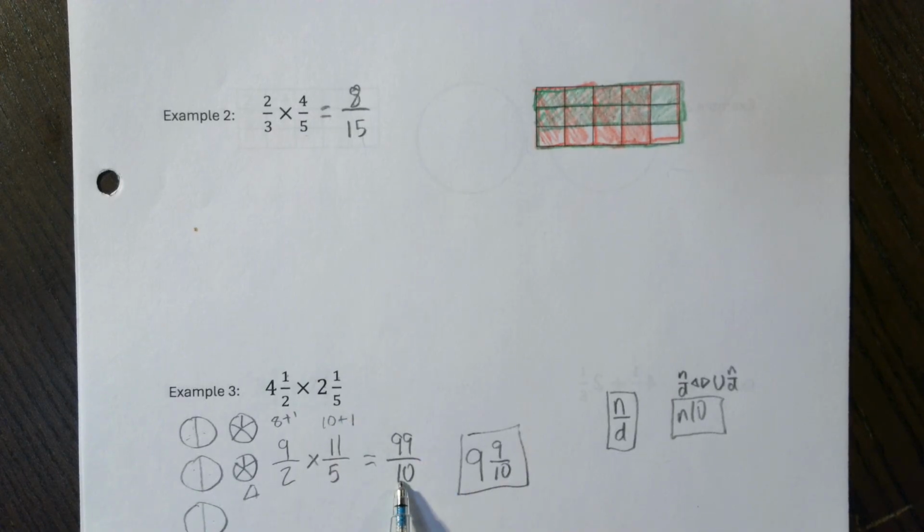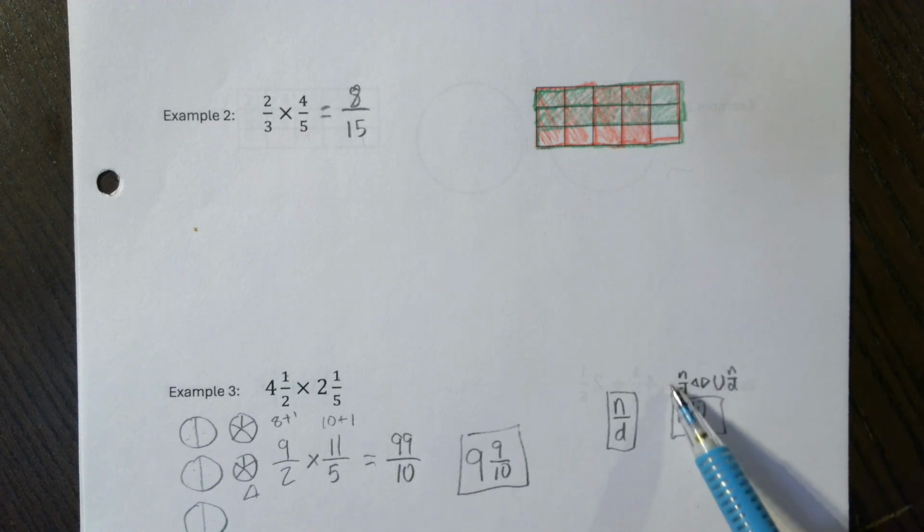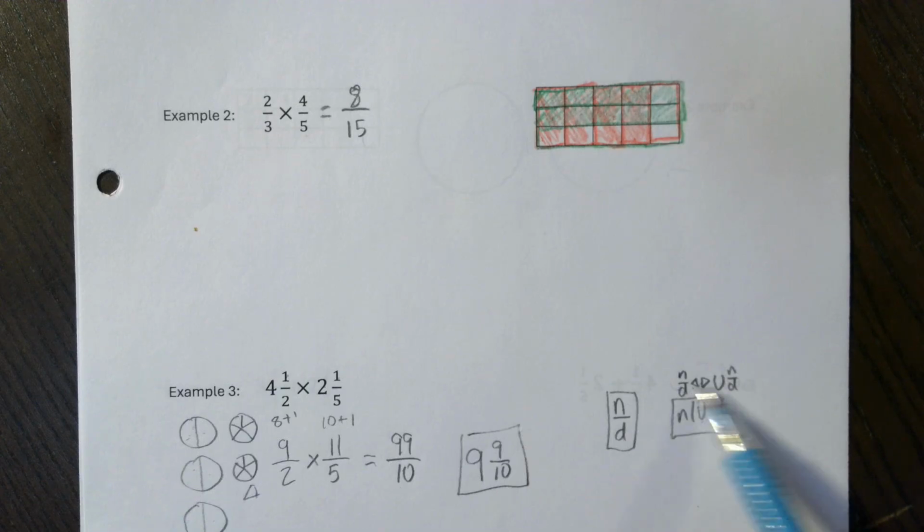To convert that, you're going to have to hit the second button, and then you're going to have to hit this key so it activates what's above it in green. So it'll put this statement after this answer. Hit enter and it'll convert it to your 9 and 9/10.